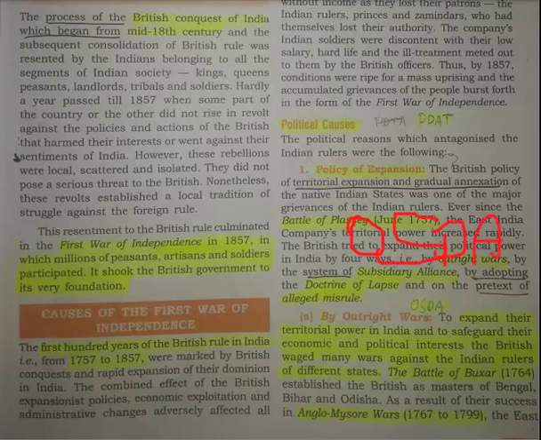So the first thing is by outright wars. So, outright wars to expand their territorial power in India and to safeguard their economic and political interests. The British waged many wars against the Indian rulers of different states.